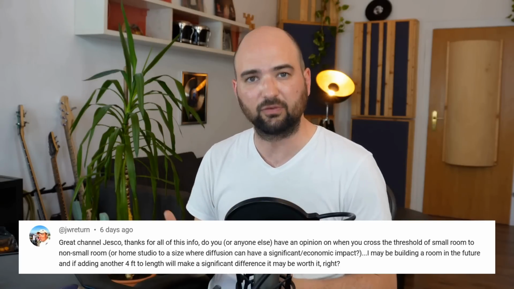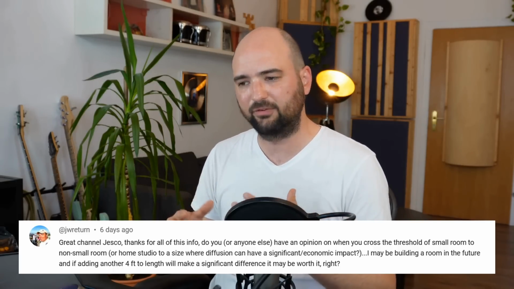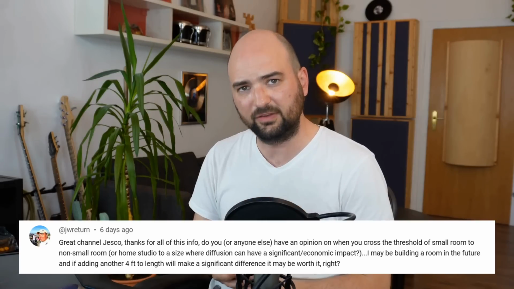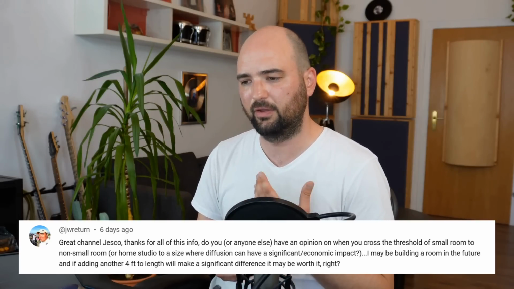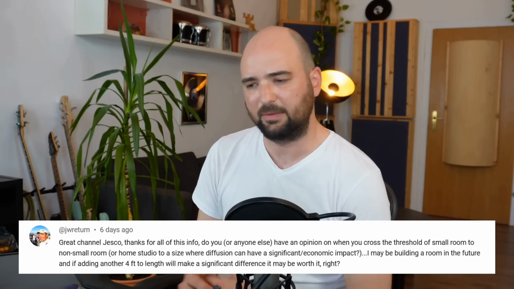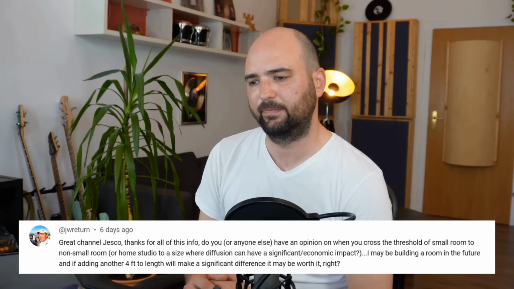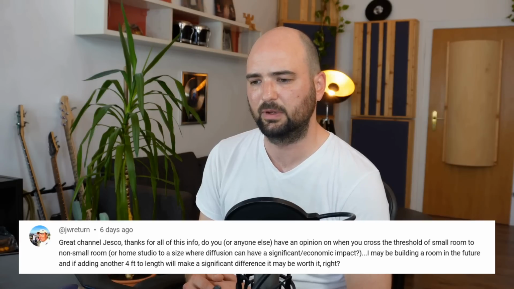Diffuse reflections still give you a sense of space, but that broken up pattern gives you a different quality to the reverberant field. And that mainly is, in my opinion, a taste question. So can they have a significant impact? Sure, if you put enough of them in the room.